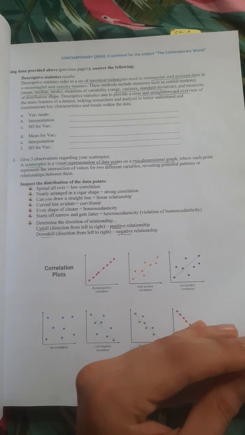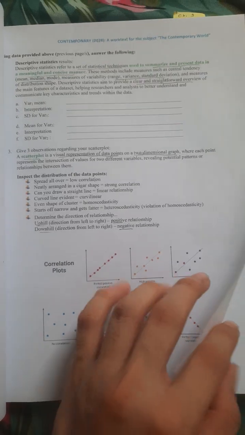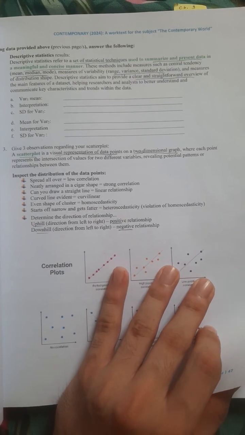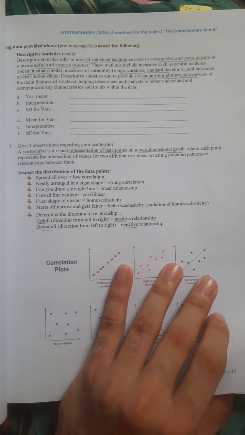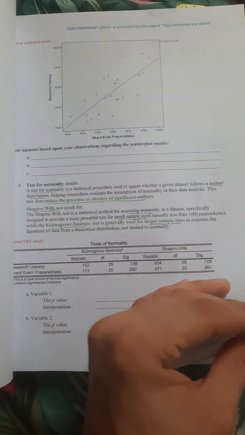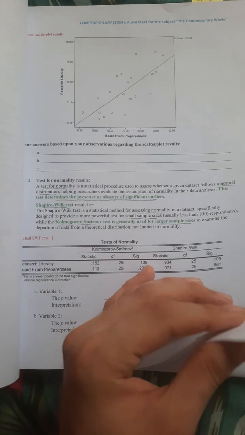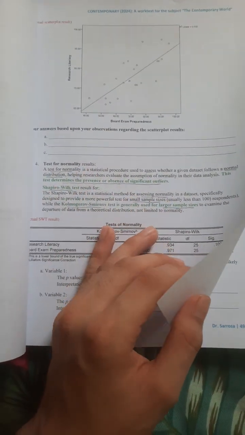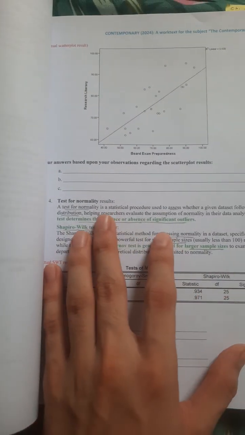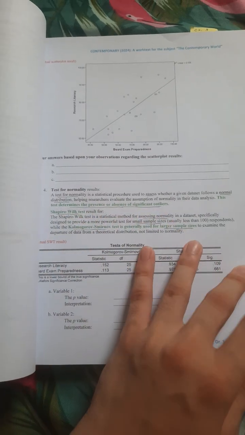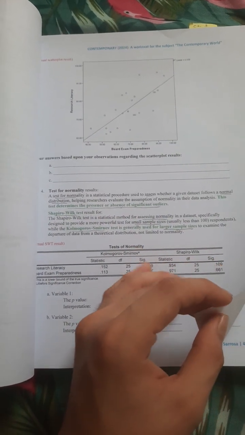We also have descriptive statistics, which summarizes the data or presents the data in a meaningful and concise manner. Here we have scatter plot, which is a diagram for the data. We also have a test for normality, which tests if there is any presence or absence of significant outliers or extremes in the data.